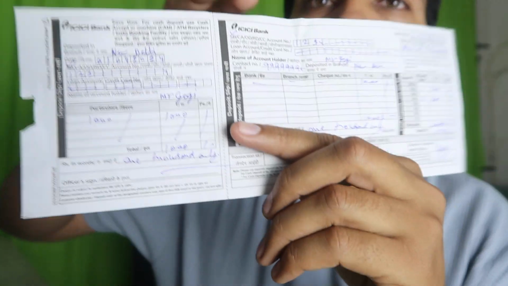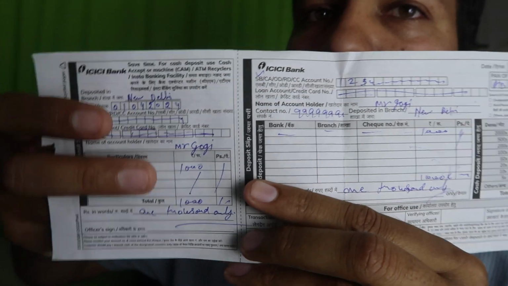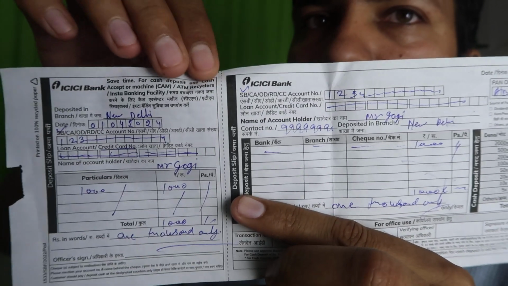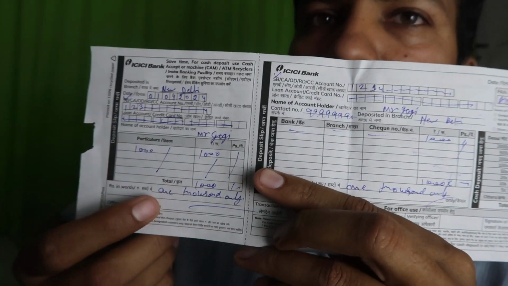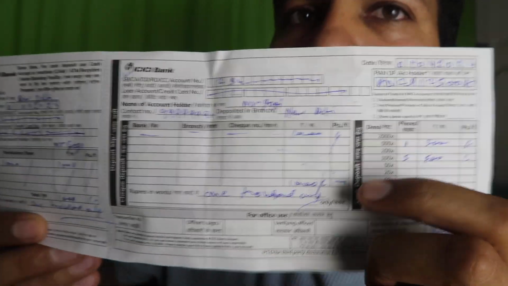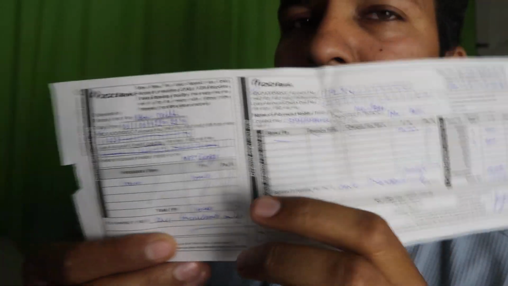Now this slip you get after tearing it from the counterfoil, and after stamping and signing over here, this will be kept by the bank itself.